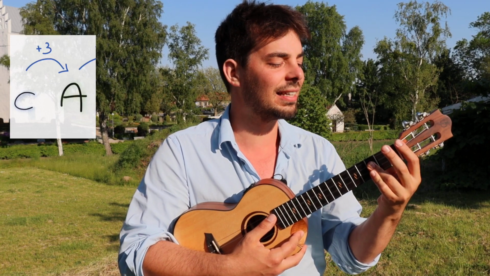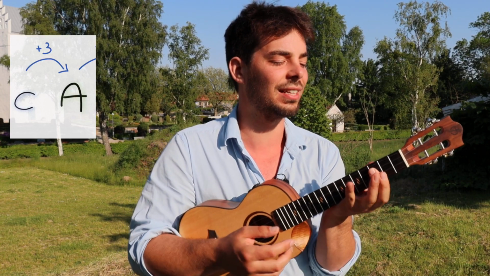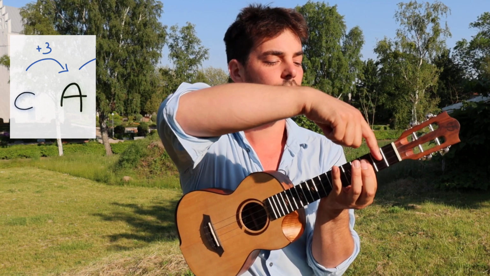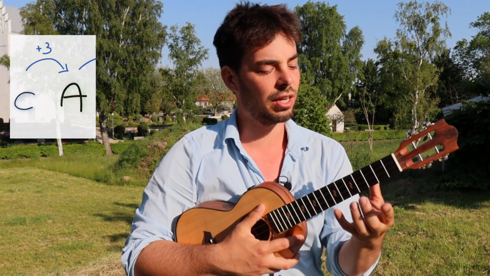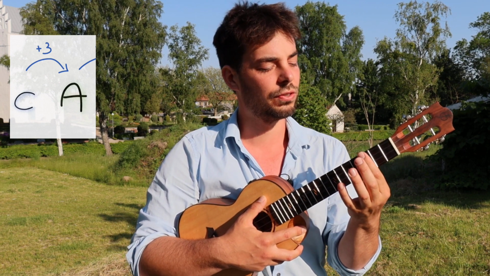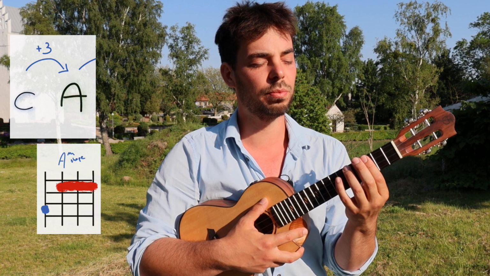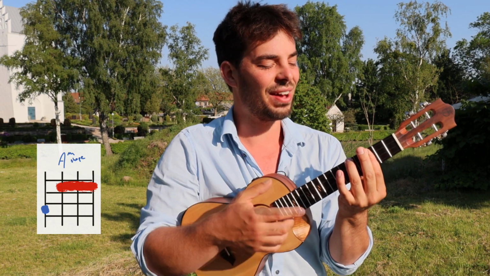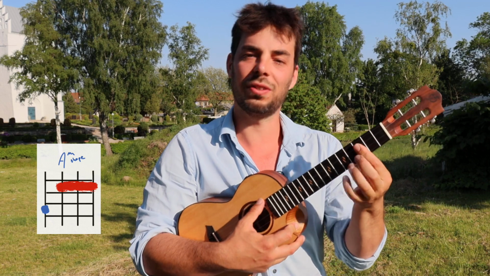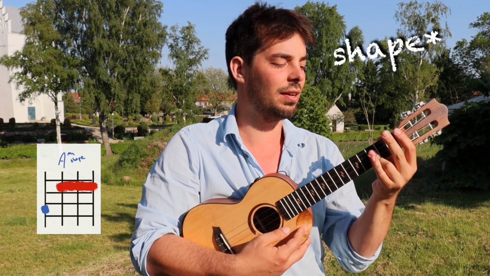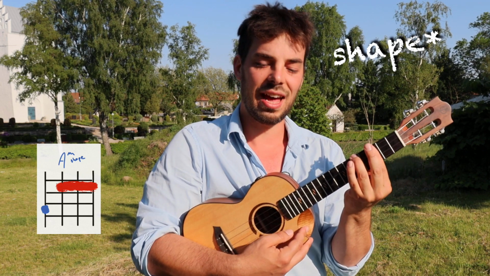And our index is here. You don't have to have it there, but you can count it like that. Plus 3. 1, 2, 3. So our index is going to be here. And now we're going to have an A minor shape. So A minor shape, that's 2, open, open, open. But 5, 3, 3, 3. Oh, it's the same chord. C minor, A minor, or C minor, 1, 2, 3, A minor.